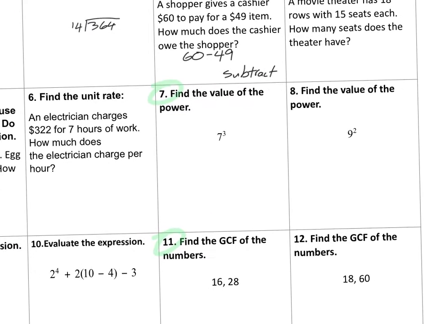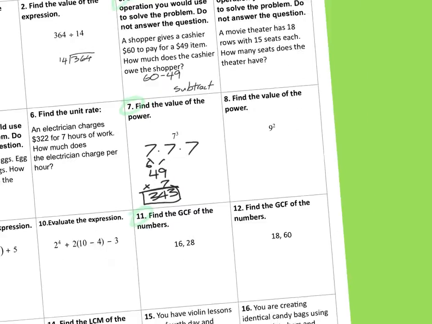Looking at number 7, find the value of the power. A lot of students make the mistake of going, well, this is 7 times 3, and it's not. This is 7 to the 3rd power. Exponents are different than just regular multiplying, but we are multiplying with it. This looks like 7 times 7 times 7. Well, 7 times 7 is 49, and then we have to times that by 7. 343 is my answer. So take a look at number 8 and try that one out.